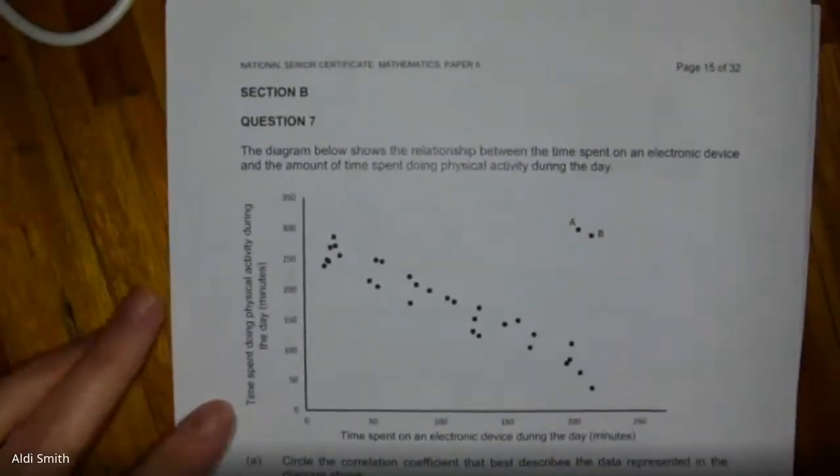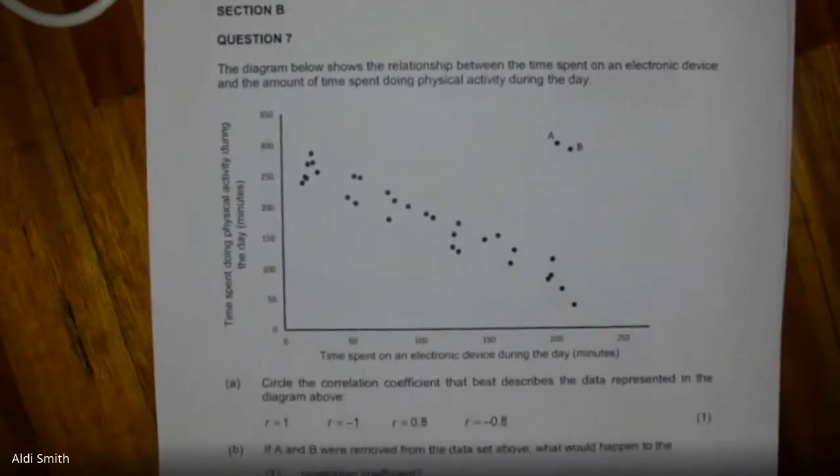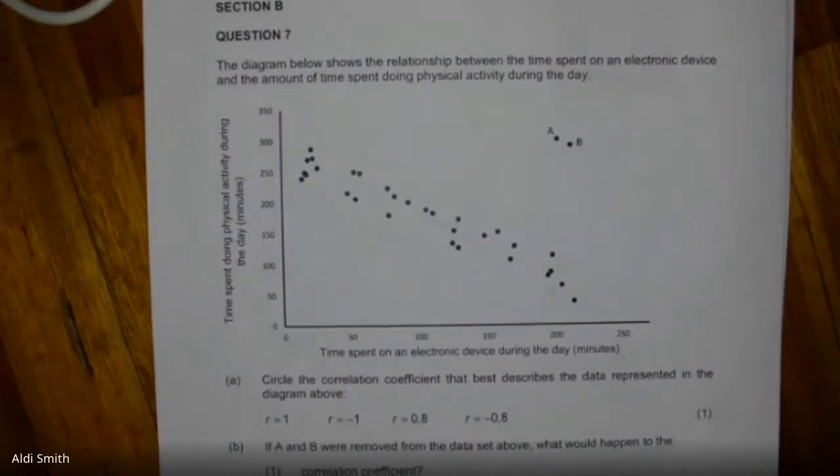Okay, so here's the next question. Question 7. The diagram below shows the relationship between the time spent on an electronic device and the amount of time spent doing physical activity during the day. You'll see the x-axis says time spent on an electronic device, and the y-axis says time spent on physical activity during the day. Now, first question. I want you to actually try this on your own, and then we'll talk about it. Circle the correlation coefficient that best describes the data represented in the diagram above.